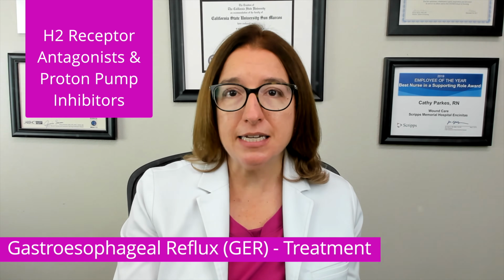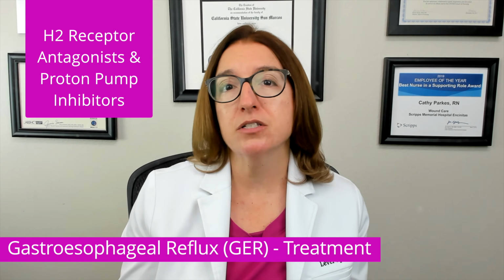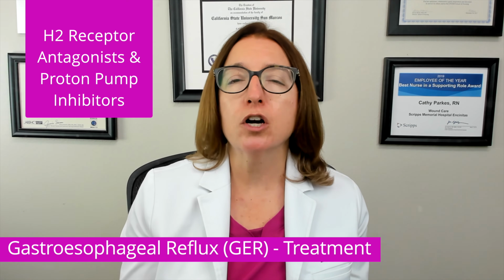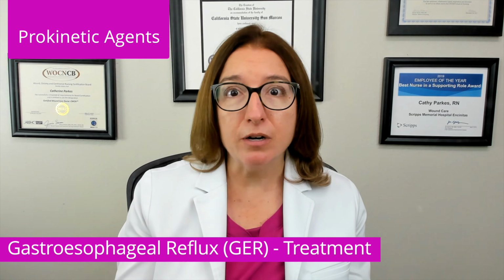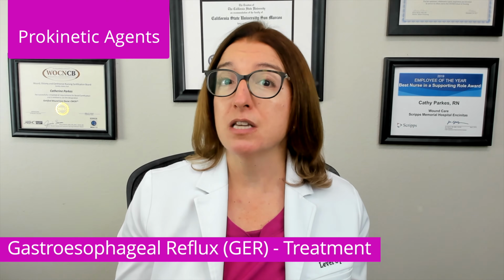Medications that may be used in the treatment of GER include H2 receptor antagonists, PPIs, and prokinetic agents. So H2 receptor antagonists such as ranitidine and proton pump inhibitors such as pantoprazole work by decreasing stomach acid secretion. And then prokinetic agents such as metoclopramide work by accelerating the emptying of the stomach into the small intestine before those stomach contents have a chance to come back up.